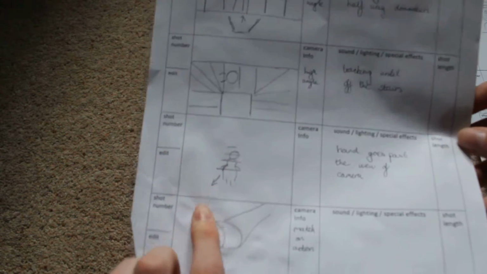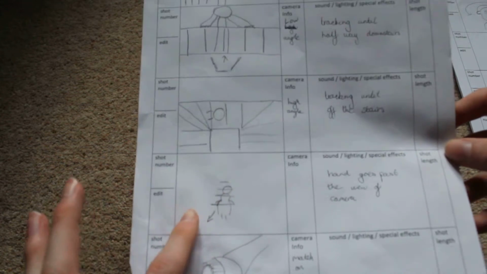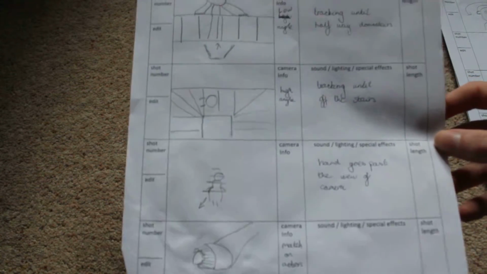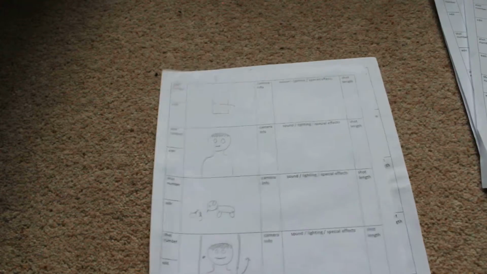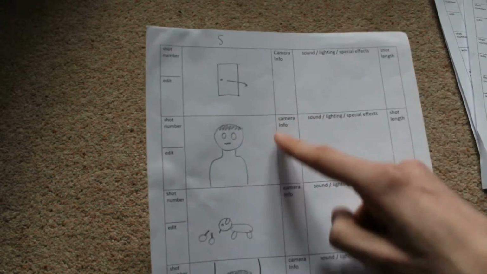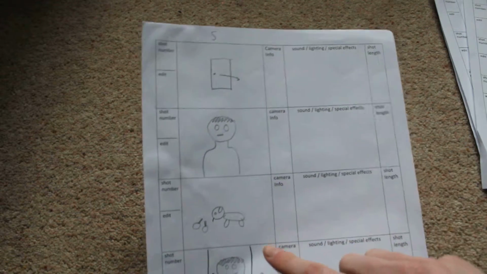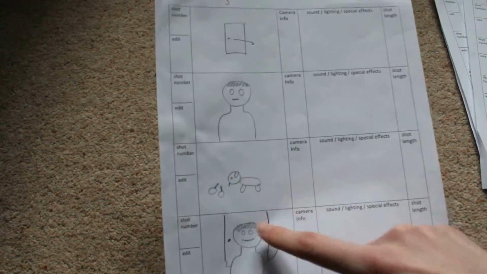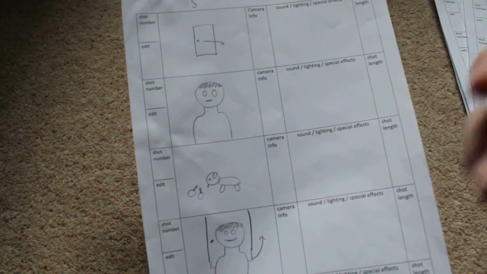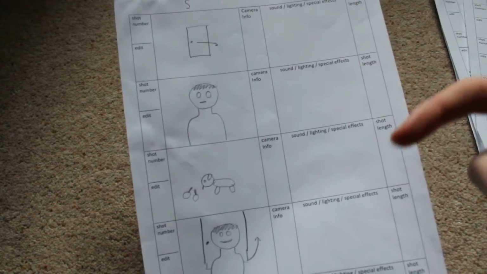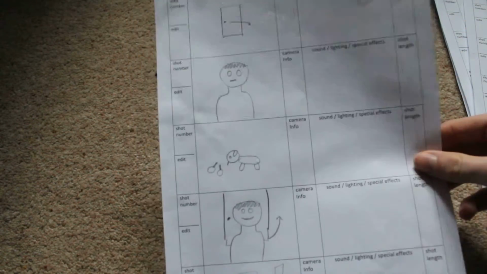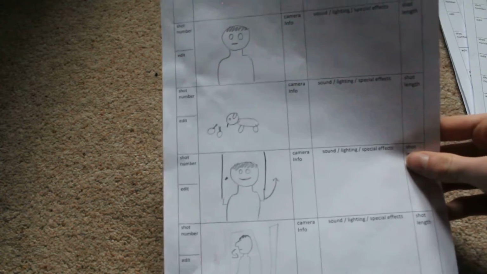So this is a bad image here, and this is a bad image of him walking downstairs and opening a door handle. Another match on action as the door opens and we get a reaction. This was meant to be a close-up shot of a reaction. And this is a dog, so we were kind of tricking the audience into thinking that it was only a dog, lulling them into a false sense of security.